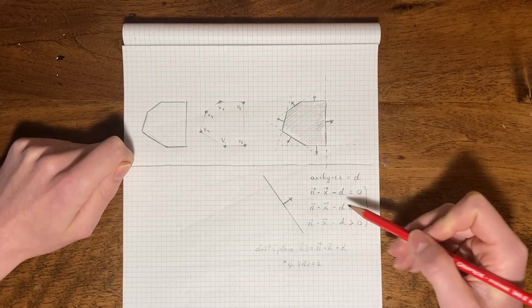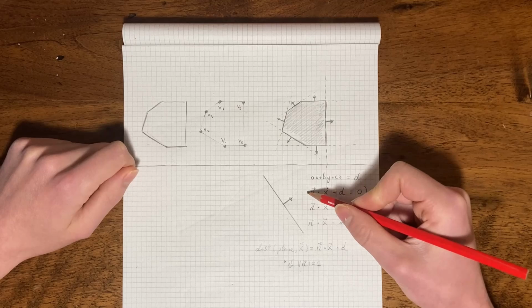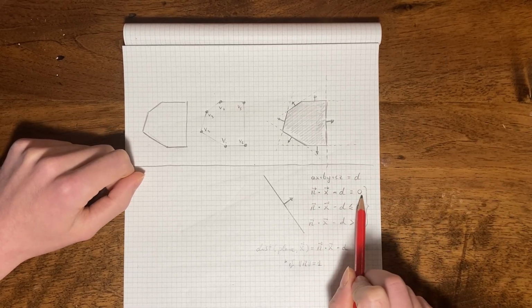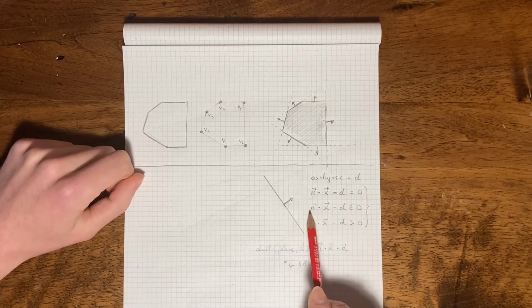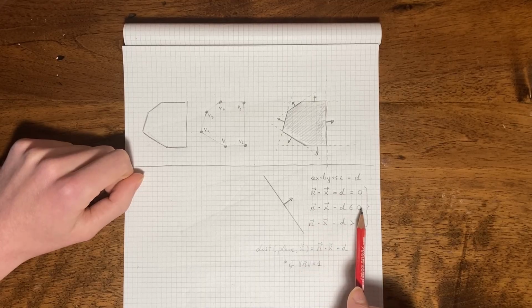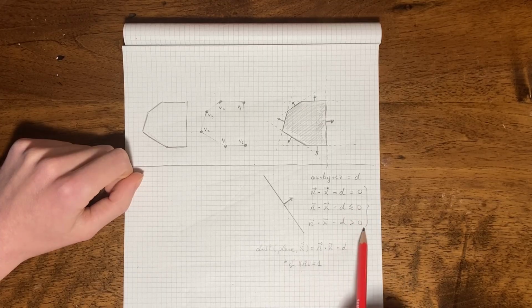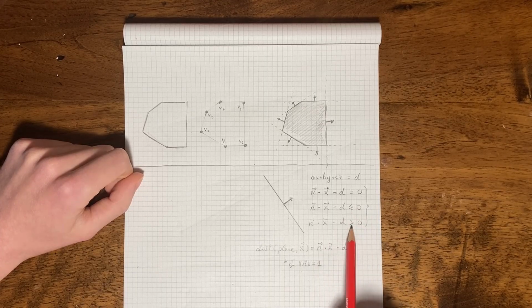I pass d on the other side. So this is the equation for a point on the plane. And conversely, this is the equation for a point behind the plane or on the plane. So it's just a less than or equal right here. And this is the equation for a point in front of the plane.